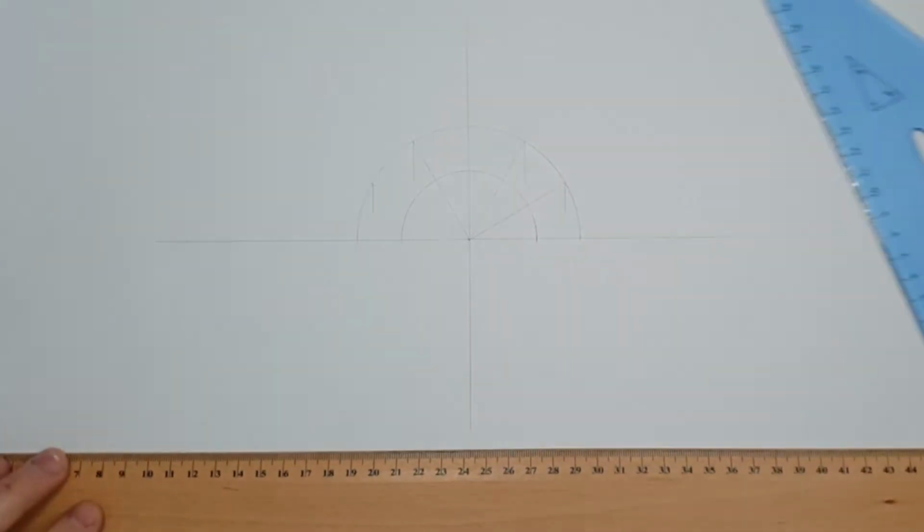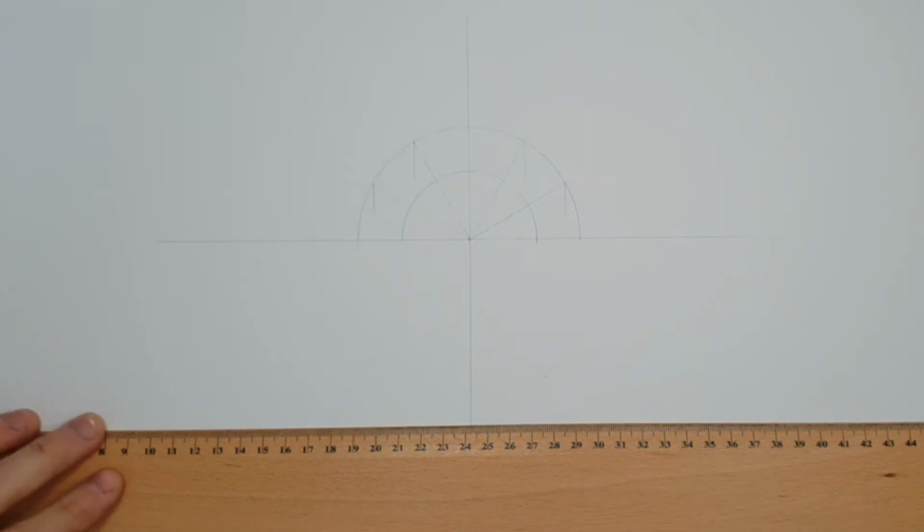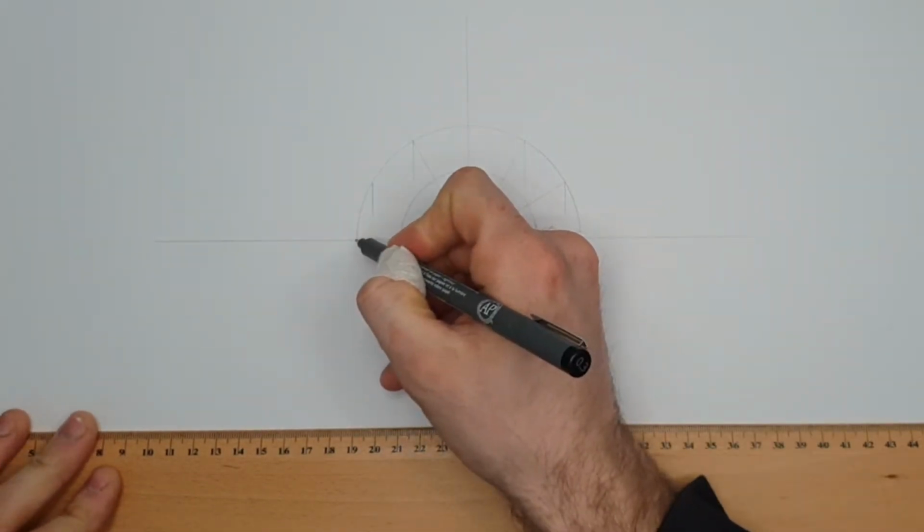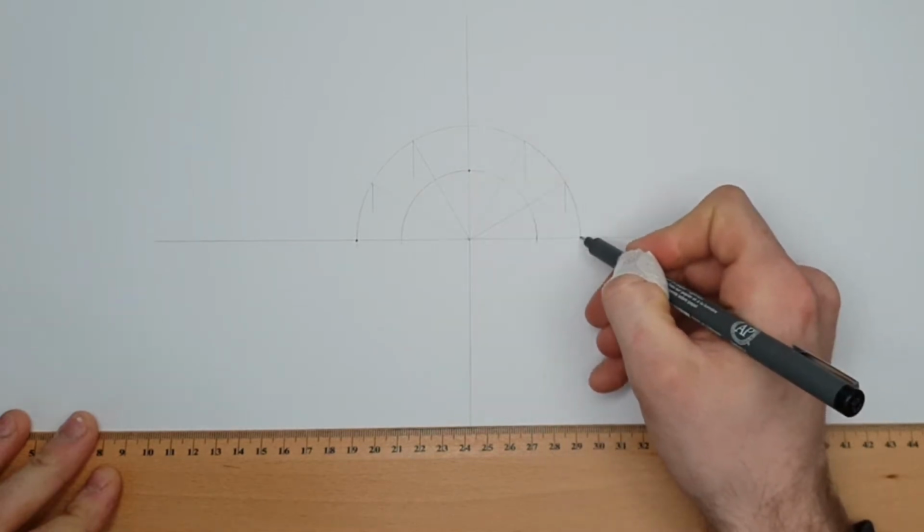Because it is a horizontal ellipse, I know that that is a point in the curve, that is a point in the curve, and that is.